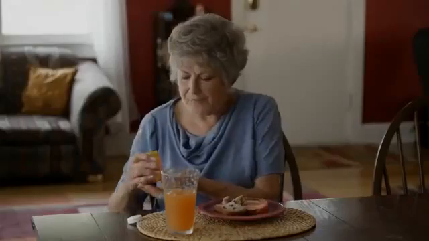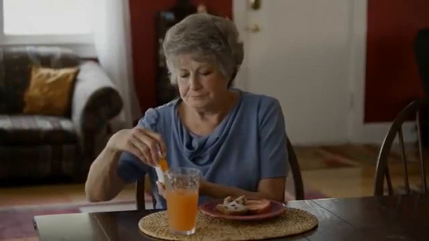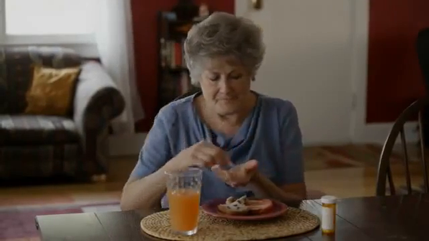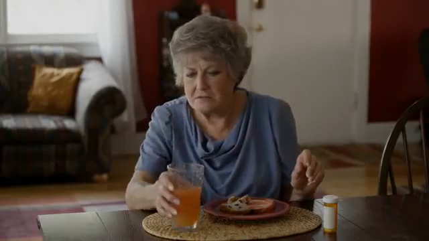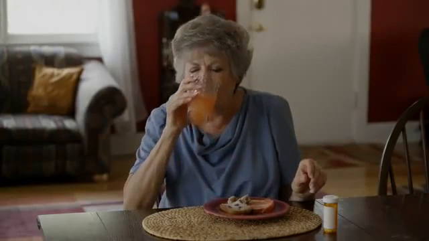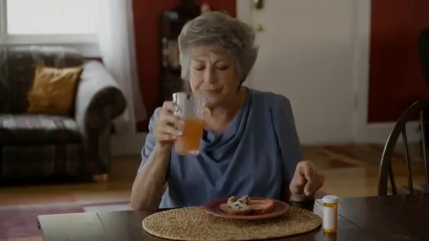Talk with your provider about your bone strength. If you don't get enough calcium and vitamin D in the foods you eat, you may need a supplement. There are also medications that increase bone strength and help prevent bone loss if you have osteoporosis. You should also get your eyes checked.